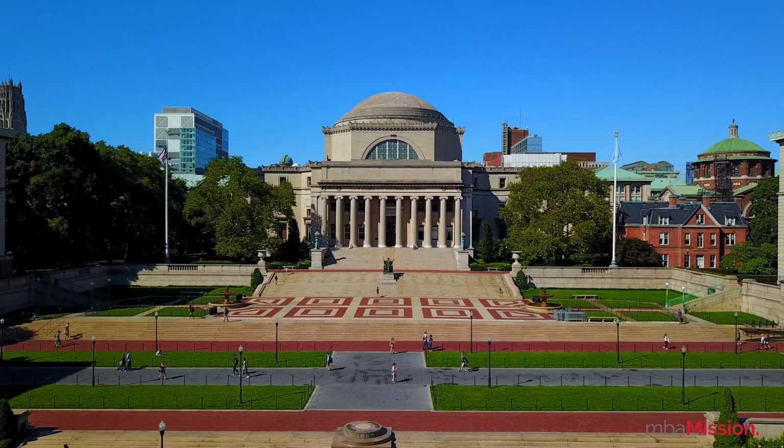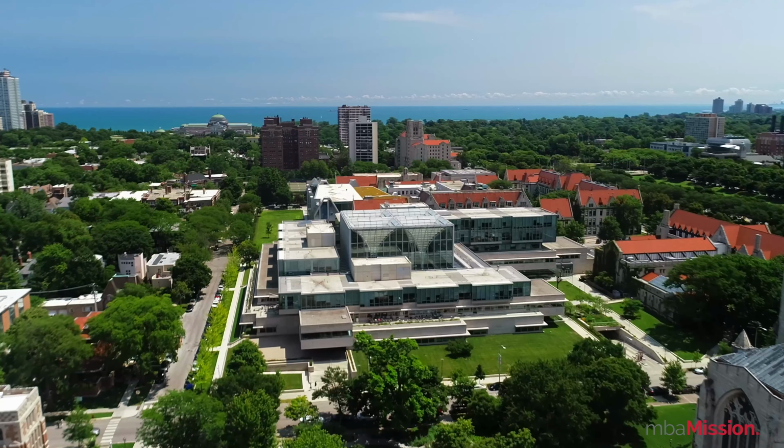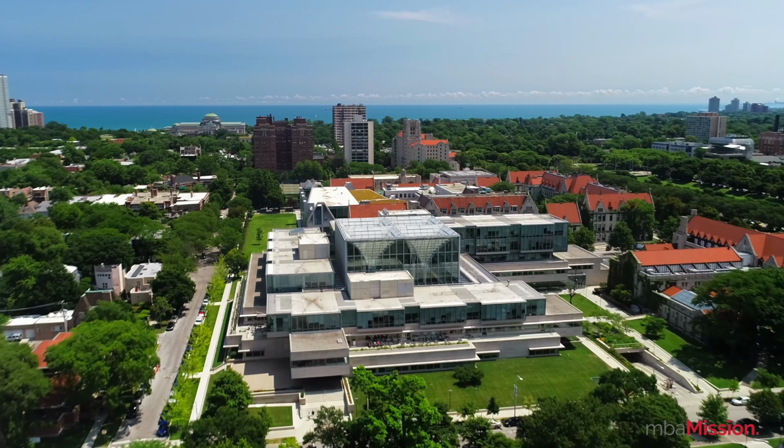At other programs such as Columbia Business School, Stanford GSB, Wharton, and most notably Chicago, which has a highly flexible approach, professors get to choose their ideal teaching method based on the course material. This customizable approach means that some professors will use lectures, some will use the case method, some will use experiential learning, and some may employ a mix of all these, including group projects and simulations within a single course. There's a lot of diversity in how you learn at these schools.